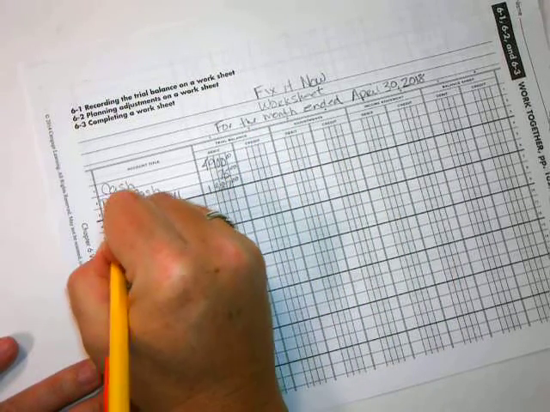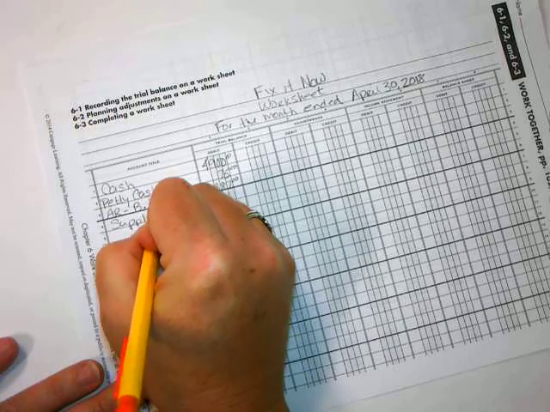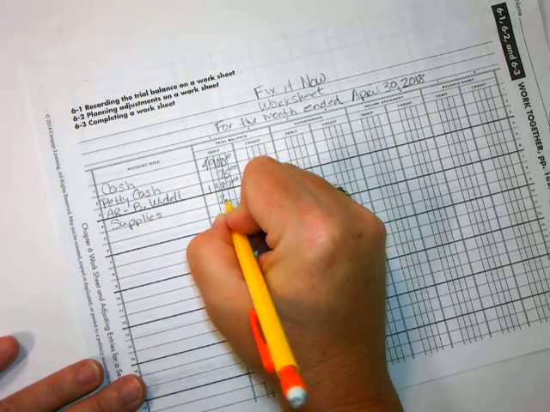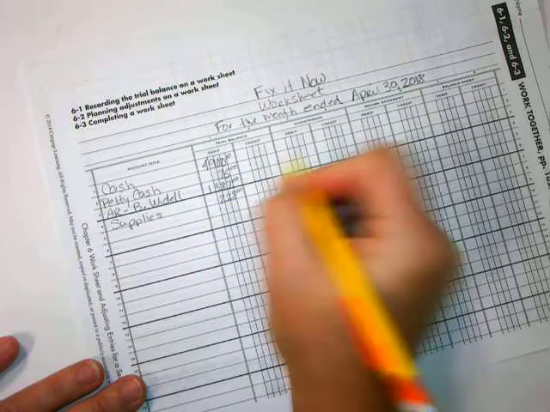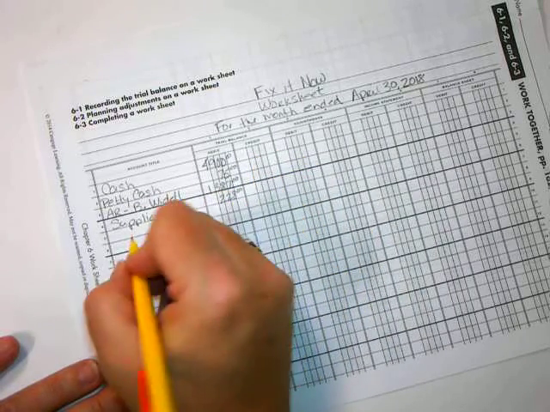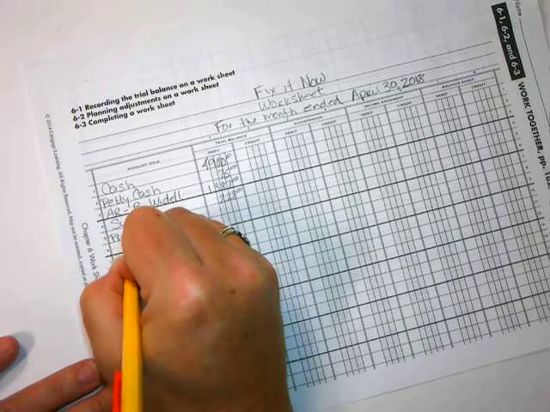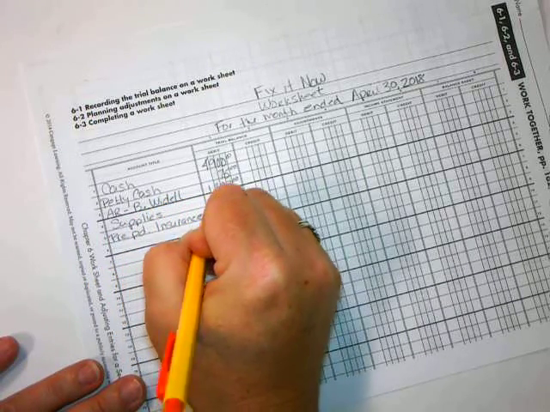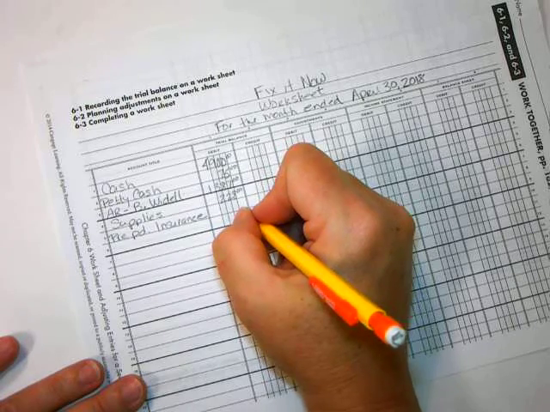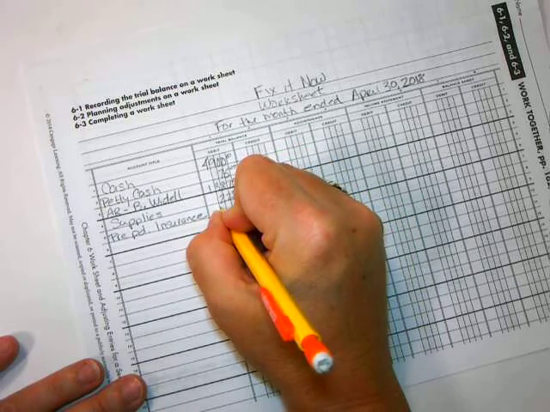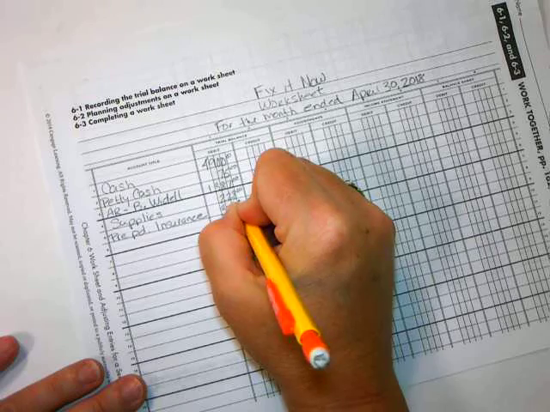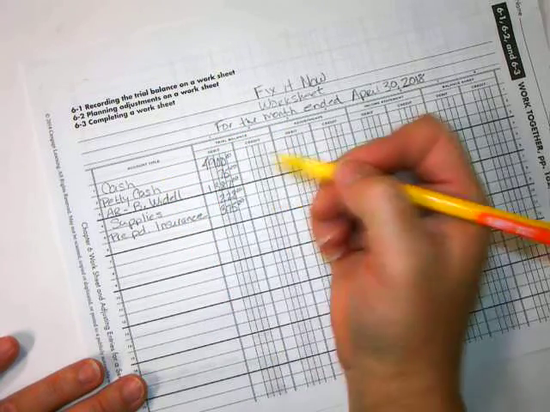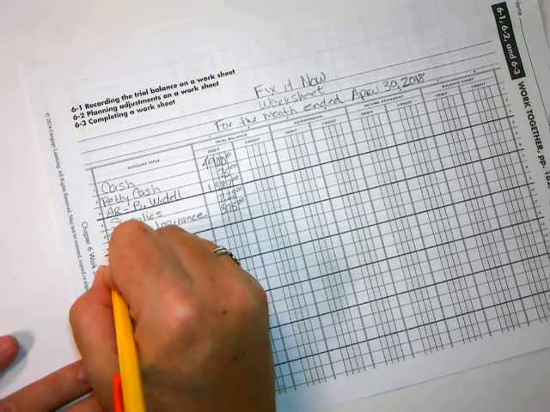Supplies, $228. Prepaid insurance, $375. Okay, there's all of our assets, and then we'll move on to liabilities.